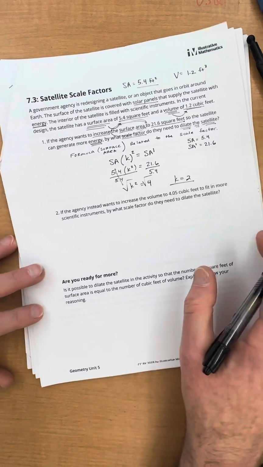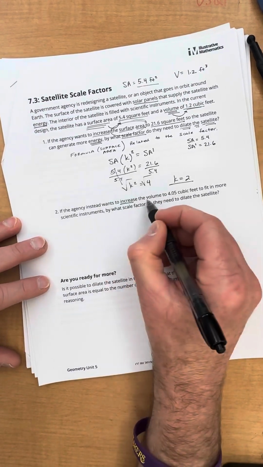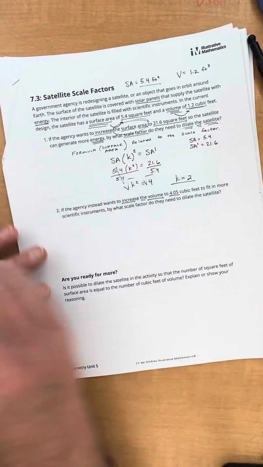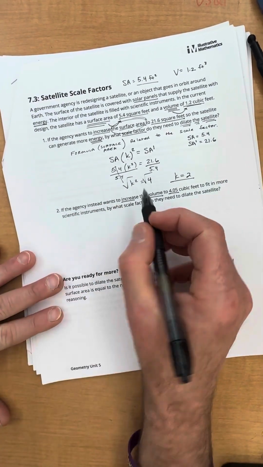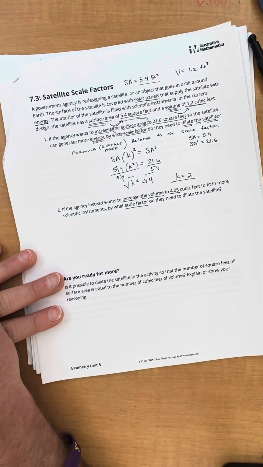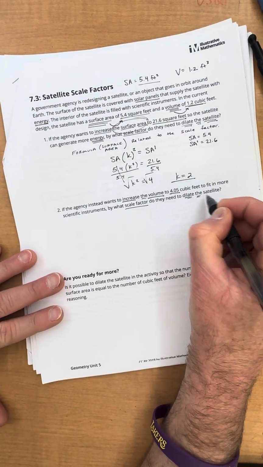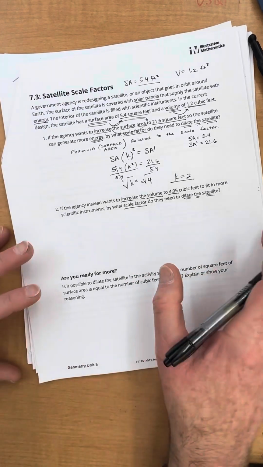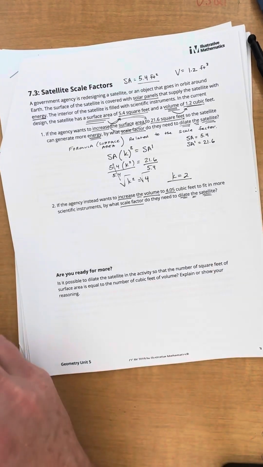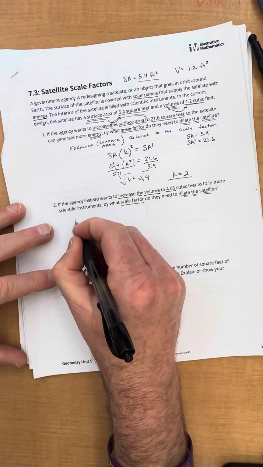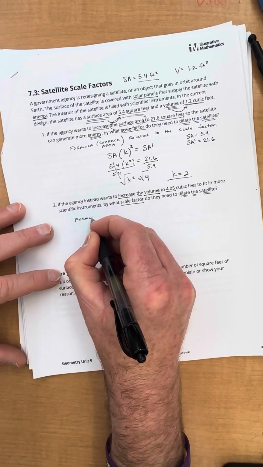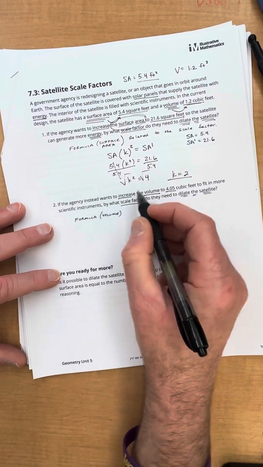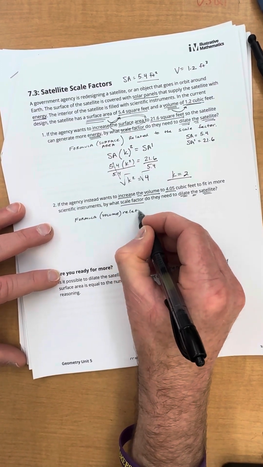If the agency wants to increase the volume to 4.05 cubic feet, by what scale factor do they need to dilate the satellite? Well, we're just going to go back, and if you need to rewind, the last problem had this, but you need the formula for volume related to the scale factor.